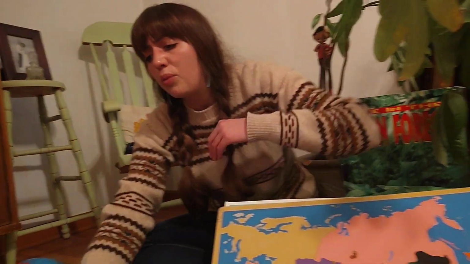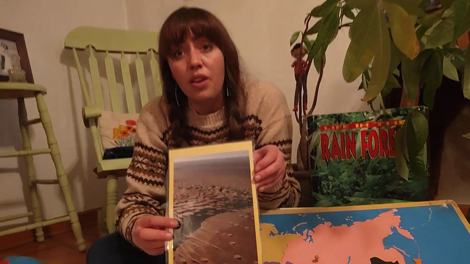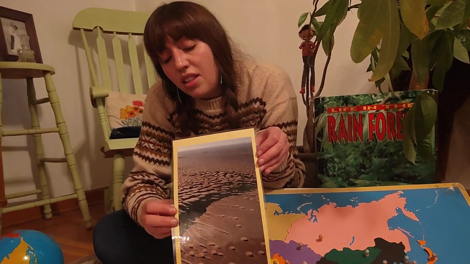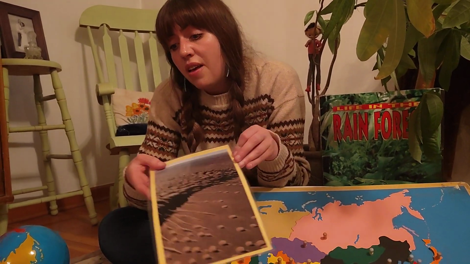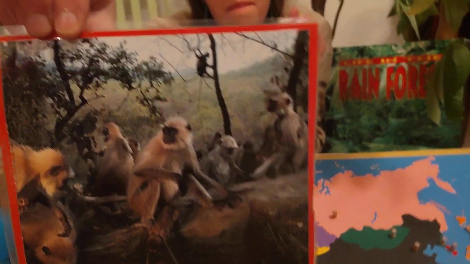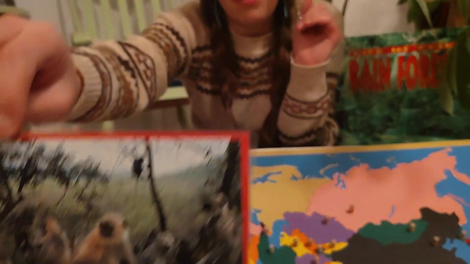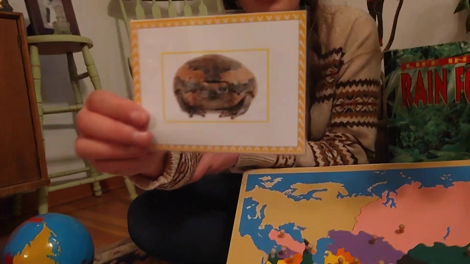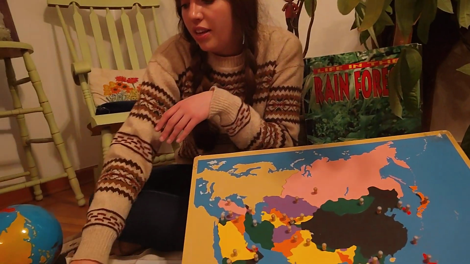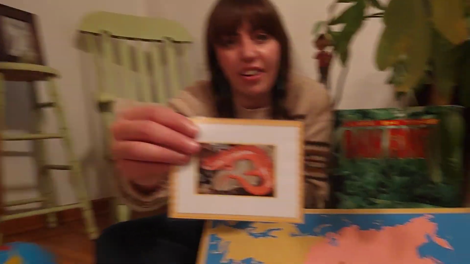Interesting. So some animals we talked about that lived in the desert were the cobra and a camel, and we know that there's lizards and scorpions. But inside the rainforest, there's lots of interesting life. There's lots of little monkeys in the rainforest. There's lots of amphibians in the rainforest. This is a big old toad. There's salamanders, another amphibian.